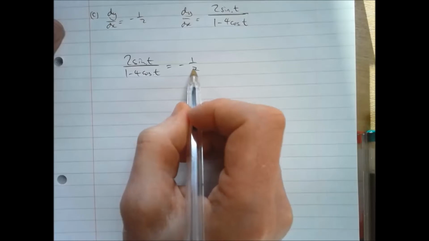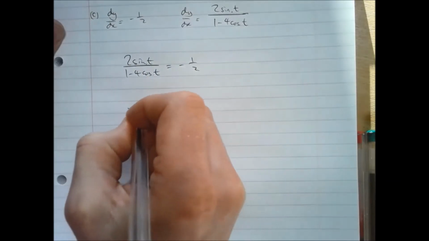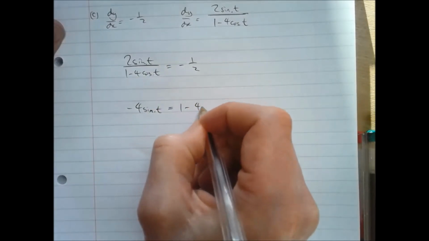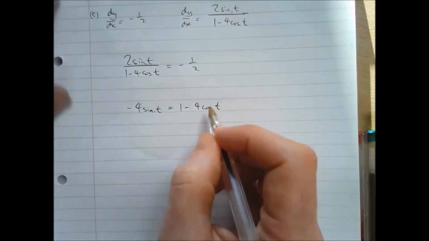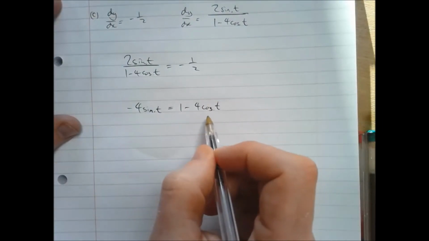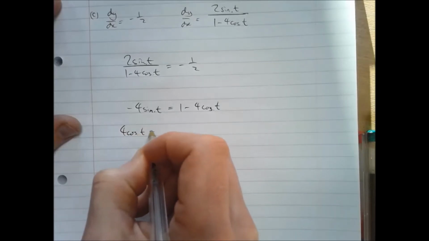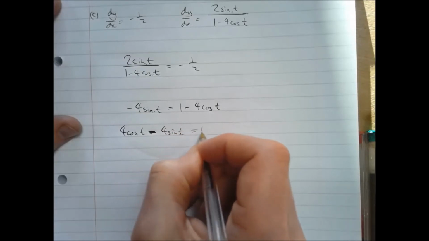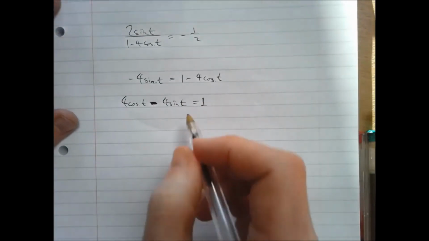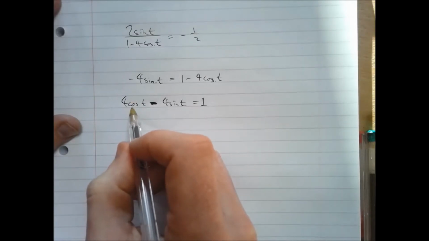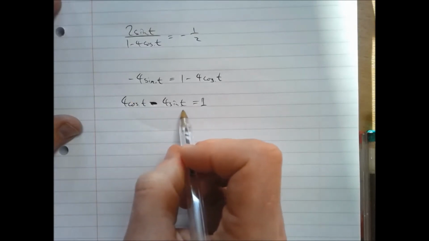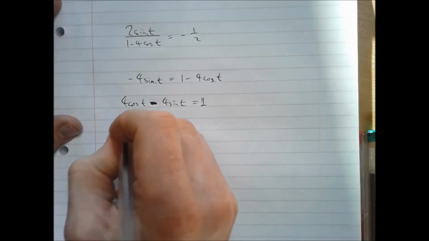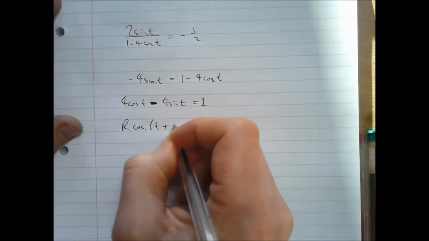So I'm going to multiply through by minus 2 there to make that a minus 4 sine t on the top. That leaves a 1 over there. I'm going to multiply through by the denominator from there. Then I'm going to add across that negative 4 cos t. So it's positive 4 cos t with a minus 4 sine t equals 1. Now this is then of the form a cos t minus b sin t equals 1. So that's the R cos(t plus alpha) form in this format.